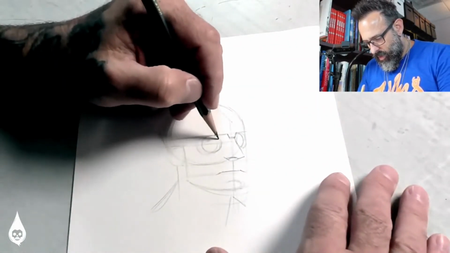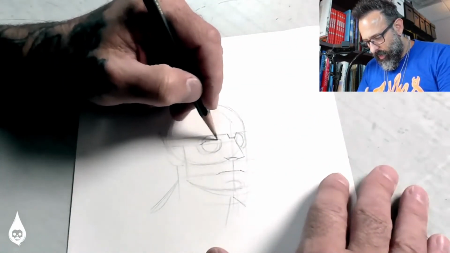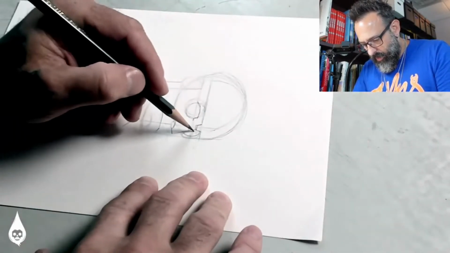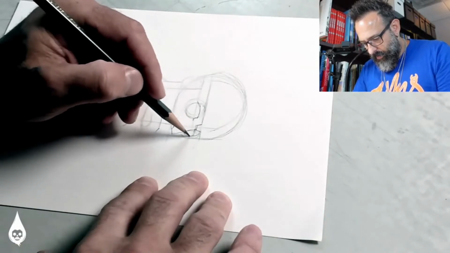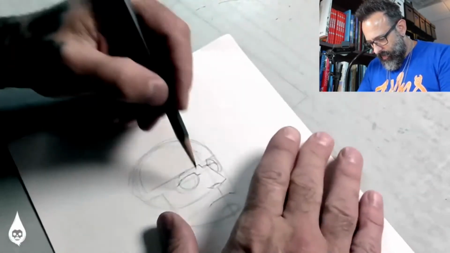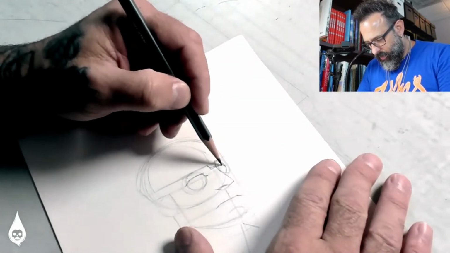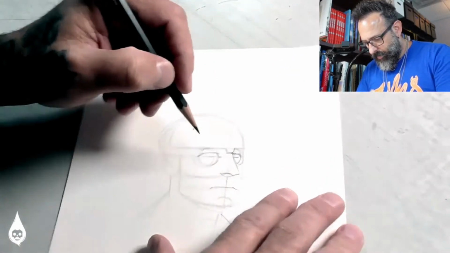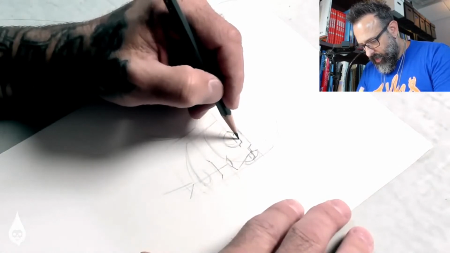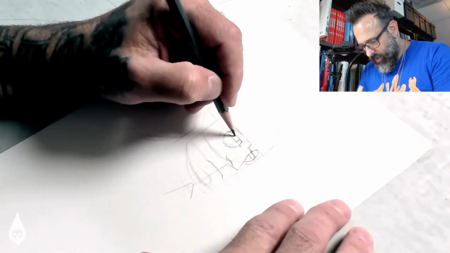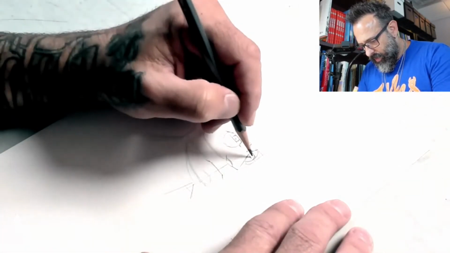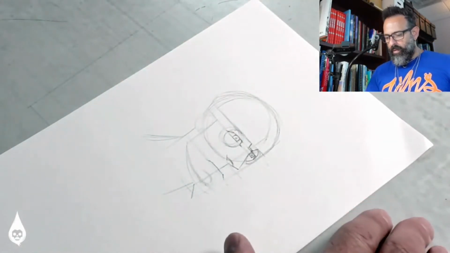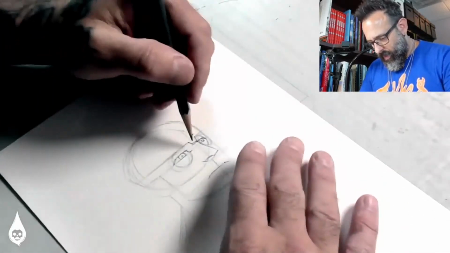Okay. And then, as we talked about before, upper eyelid. Always good to make sure these line up properly. Okay, and let's just get the eyelid in place. And I'm still drawing fairly light because I may want to change things.